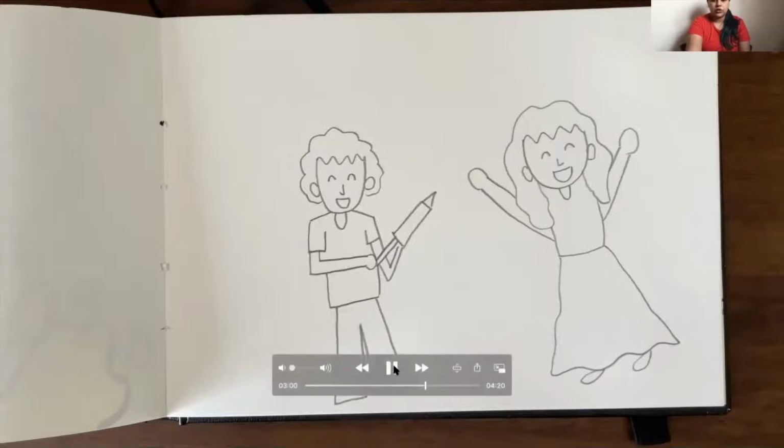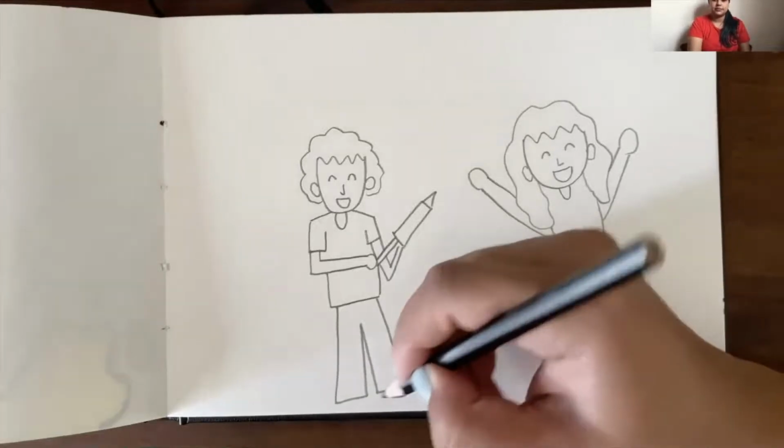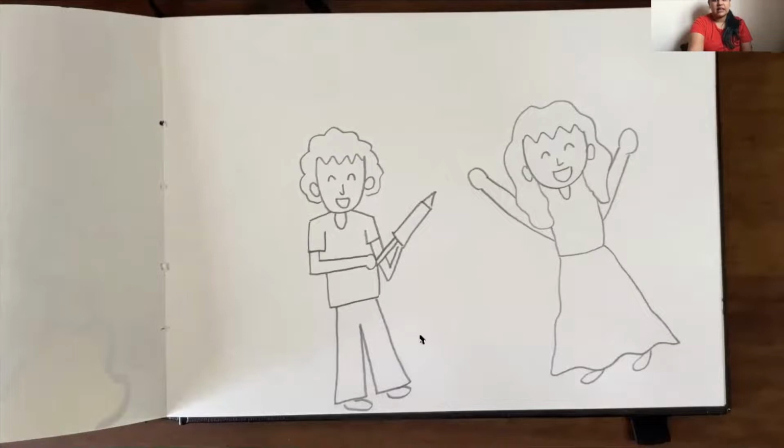Perfect. And now we can go ahead and draw the legs. The legs are exactly the same as what we had done for the girl. We've done it for the boy like this, curves. That's it. And now you can see it looks like the girl is standing with her hands up, the boy is holding a pitchkari. Perfect.